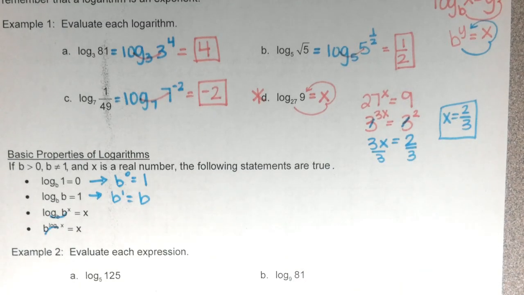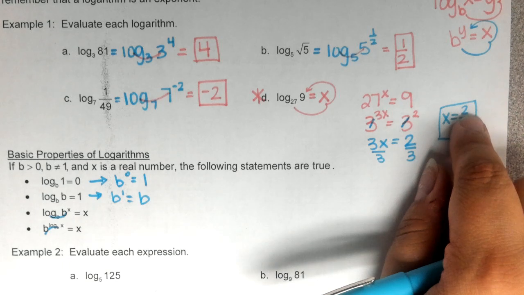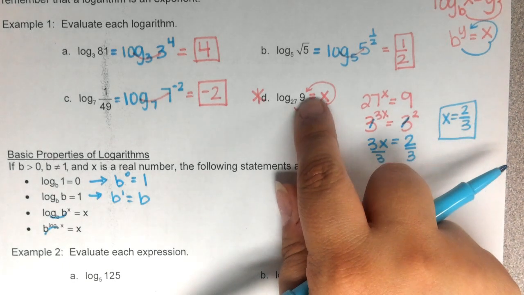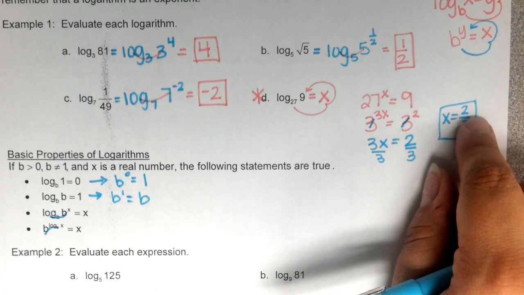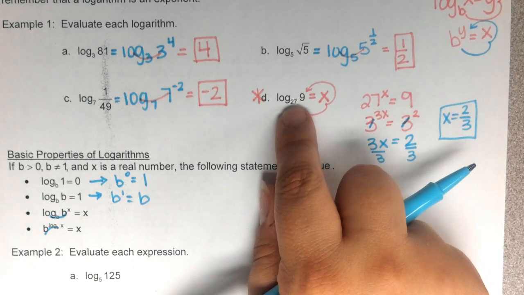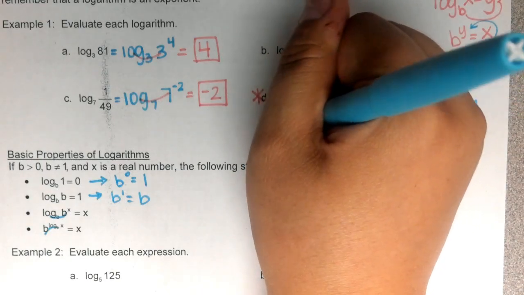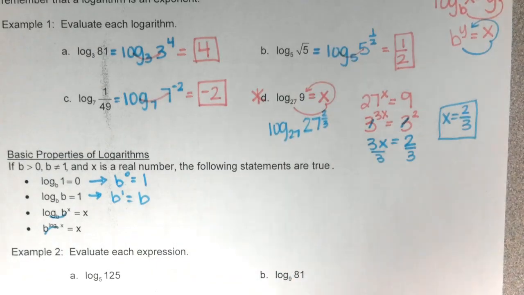Check if that makes sense. Does 27 to the 2/3 equal 9? What's the cube root of 27, squared? So that's why this is technically saying the log base 27 of 27 to the 2/3.